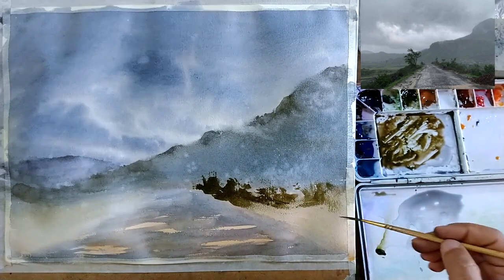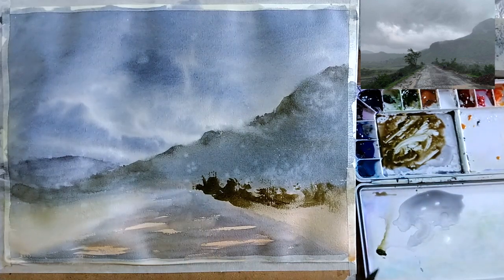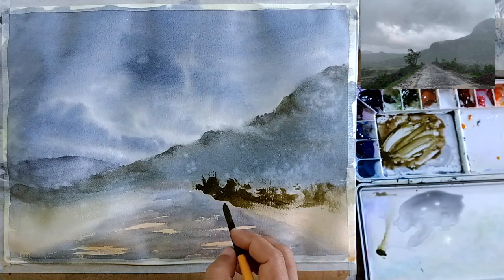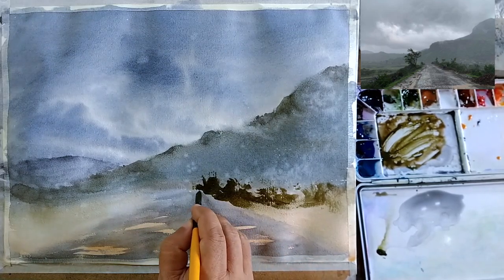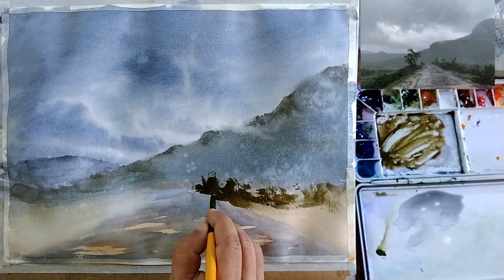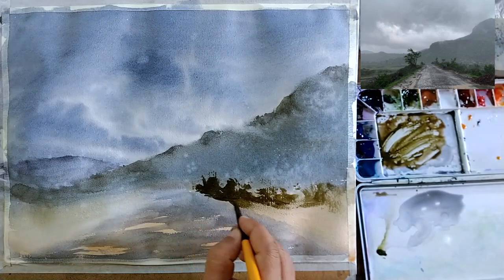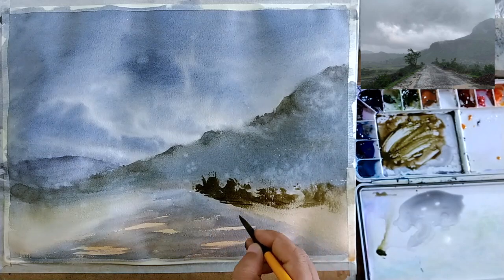Okay, different brushes, different textures. Now I'm worried about the edge of the road. It should have that perspective also.